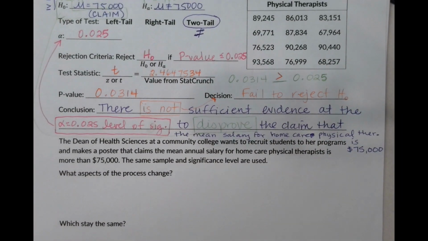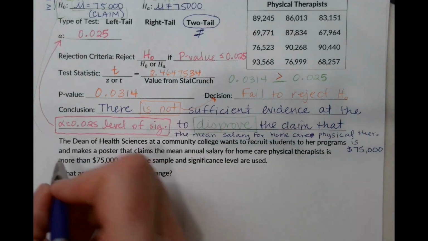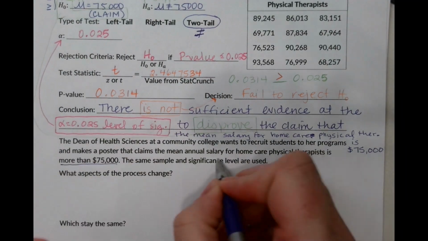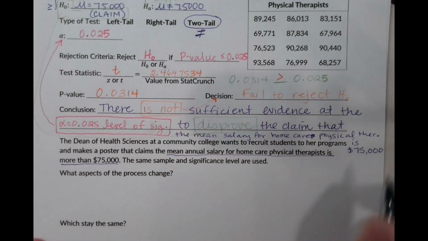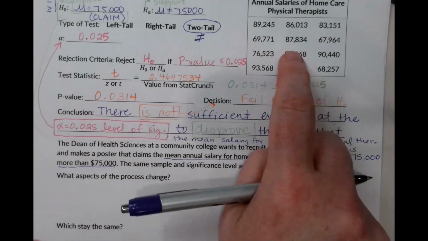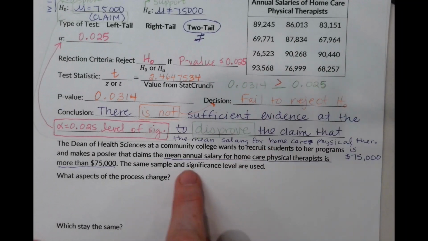So the Dean of Health Sciences at a community college wants to recruit students to her program and makes a poster that claims the mean annual salary for home care physical therapists is more than $75,000. So our claim has now changed. The same sample, so we're still using this data, and significance level are used. So our 2.5% level of significance, that's not changing.